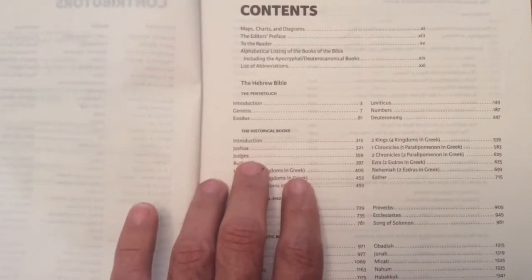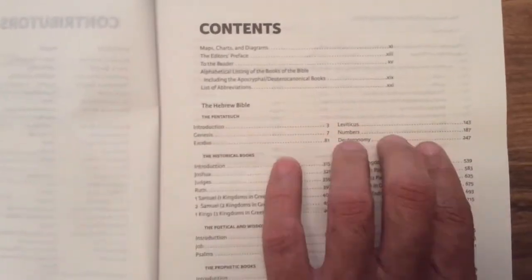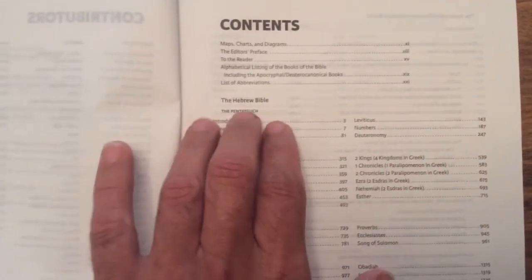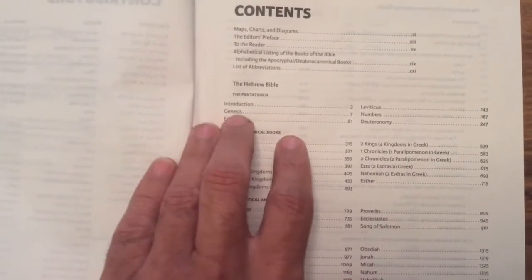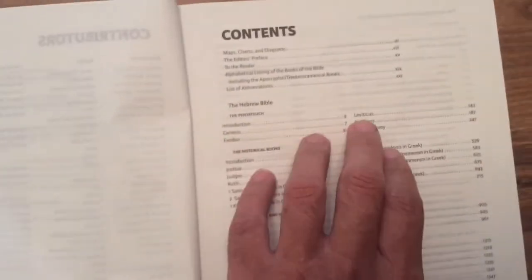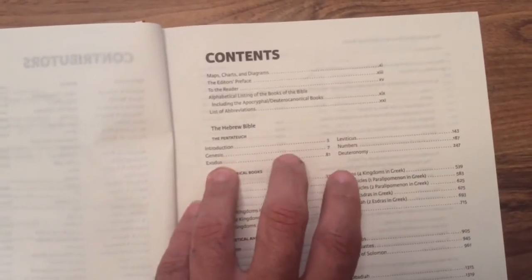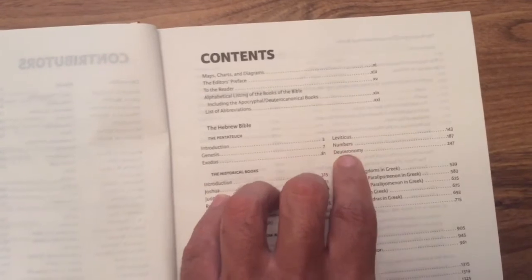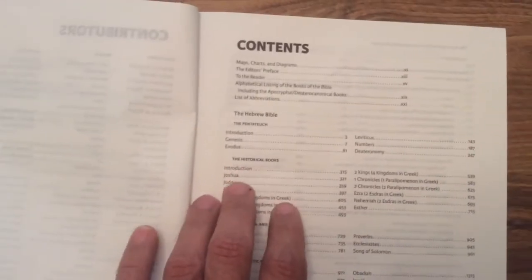We have the historical books. By the way, these up here are polemic, for those who want to know what that is. These are polemic, specifically these two, Genesis and Exodus. But then we get into law. So somewhere in Exodus it changes over to law. Leviticus, Numbers, that's all law, man. Deuteronomy, this is all law. These are rules. Then we get to the histories.